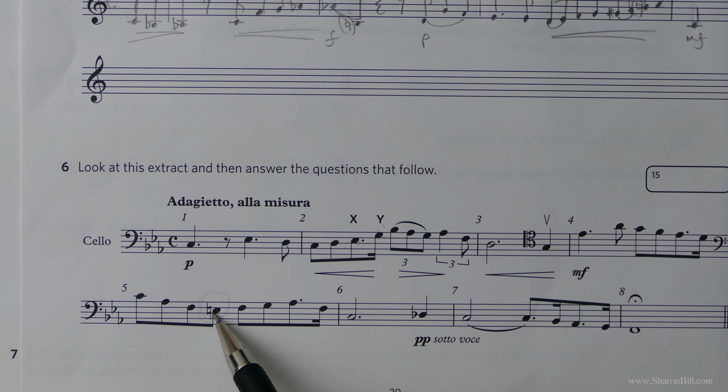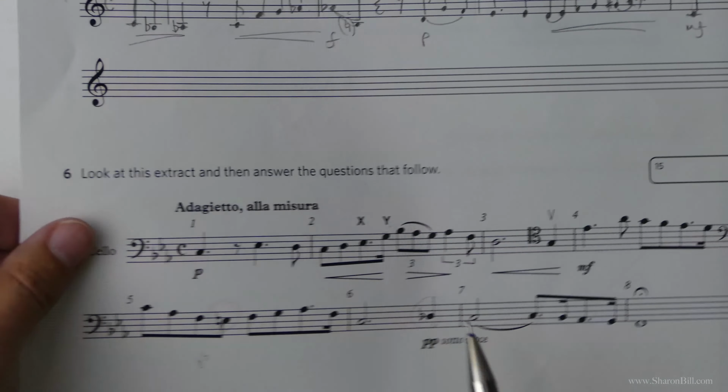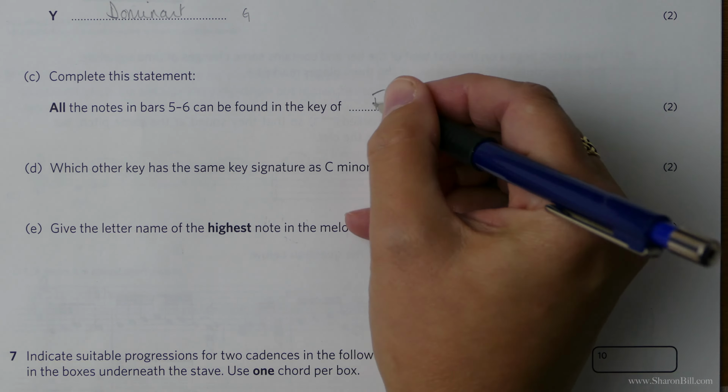So if E is the seventh, F is the eighth, F minor would have B flats, E flats, A flats and D flats, which seems to be missing with the E raised. However, if you glance through, there we go, there's a D flat as well in bar 6, bars 5 to 6. And so that will give us the clue, the raised seventh, and we're in F minor.